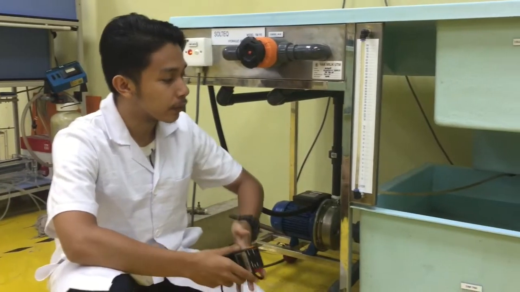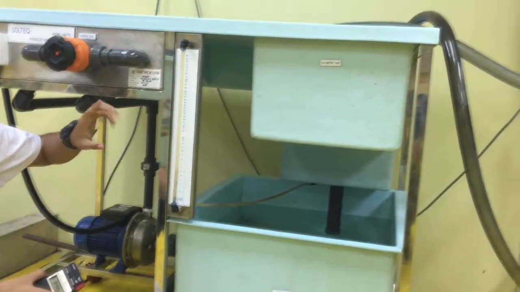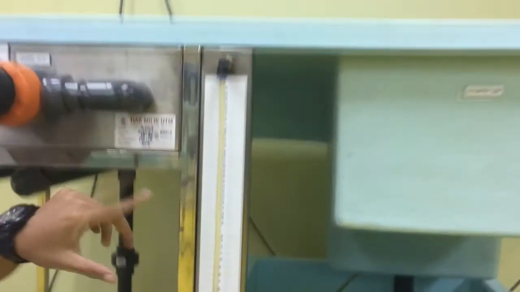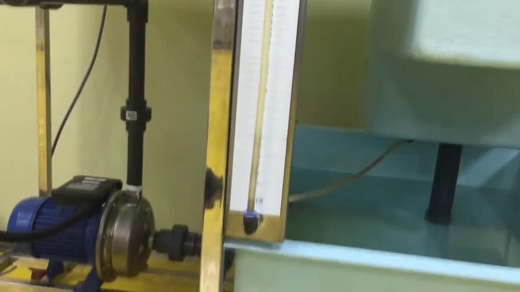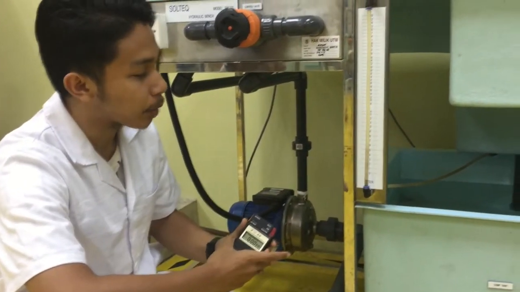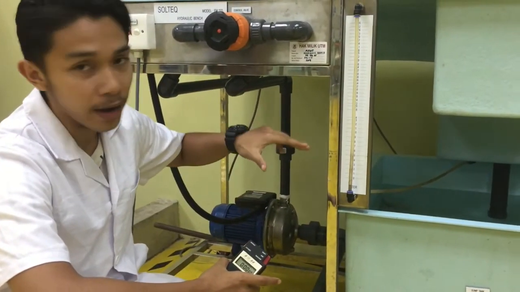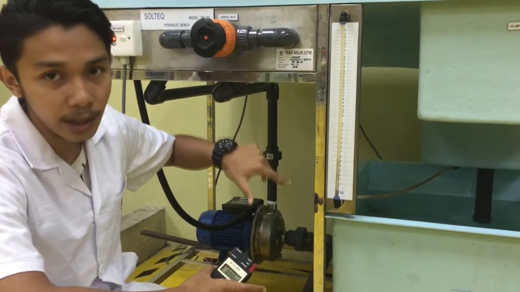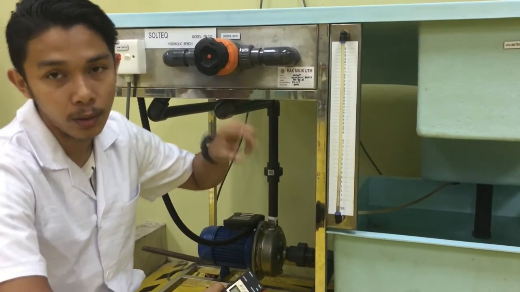So we have to observe the hydraulic bench for the volumetric tank. We have to take the time taken. When it reaches 0, we start the time, and when it reaches 5 liters of the volumetric tank, we have to stop the time and record the time taken.